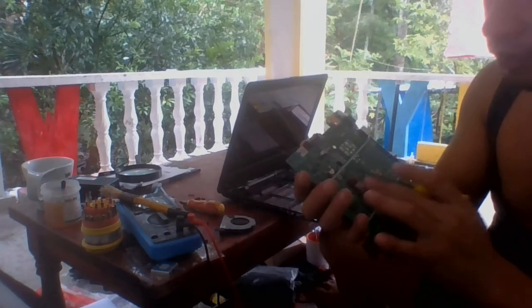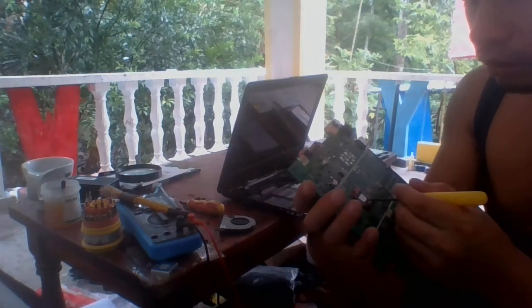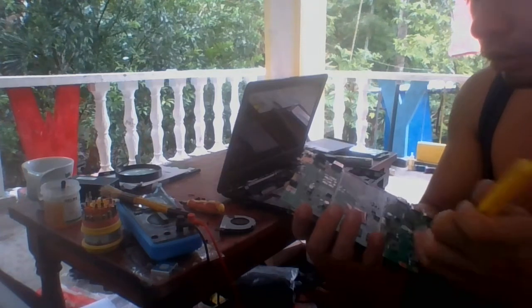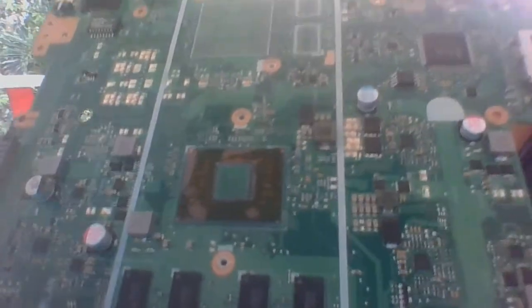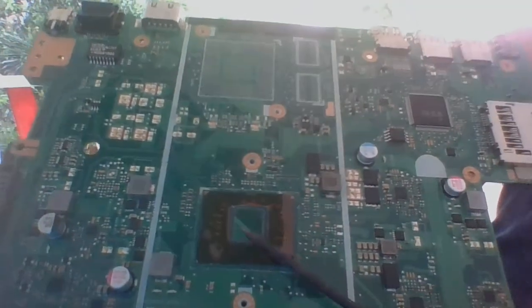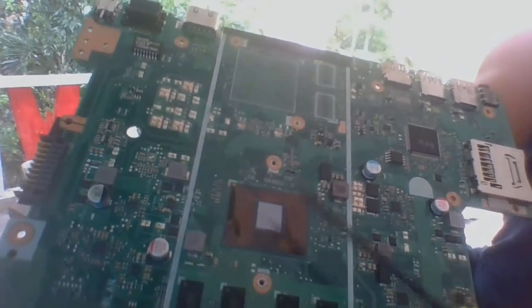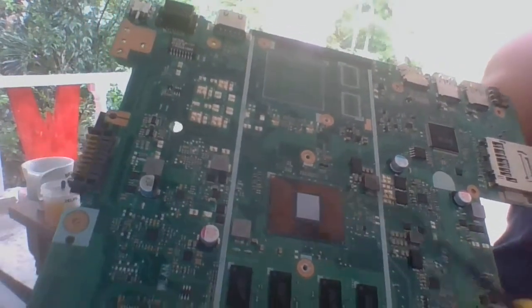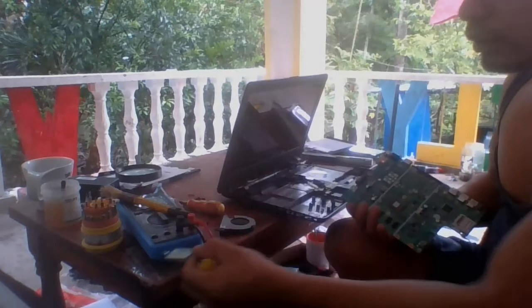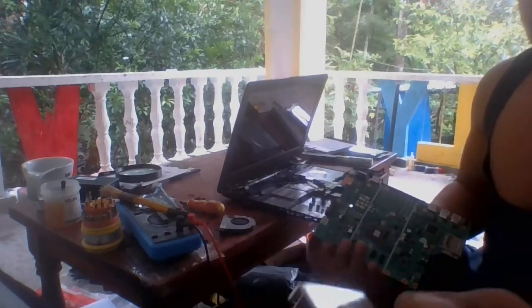So you need to be very careful upon cleaning it because it is the processor. So that is the processor. The thermal paste has been applied to that. The thermal paste is the one that cools down this processor using the heat sink.